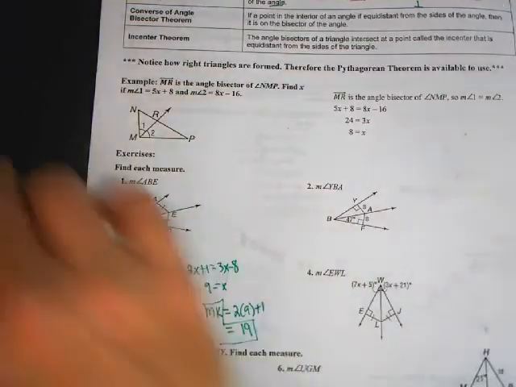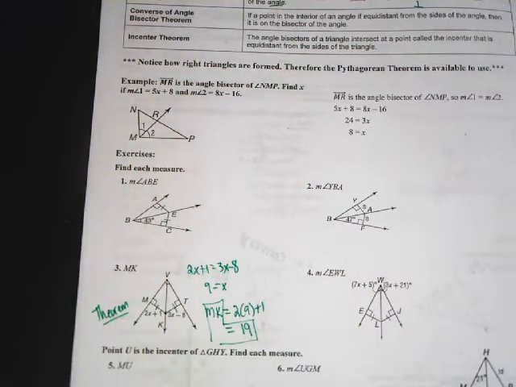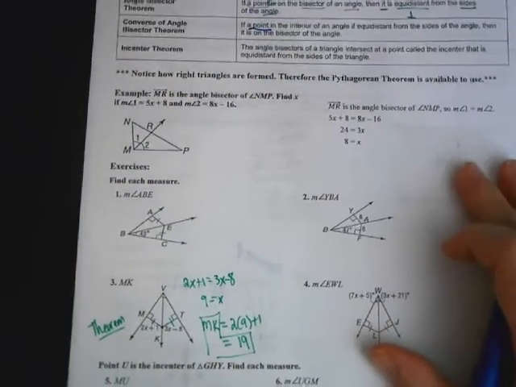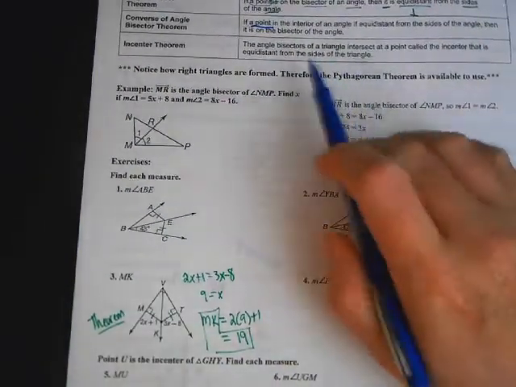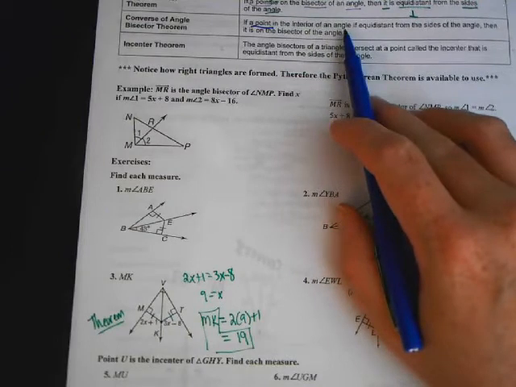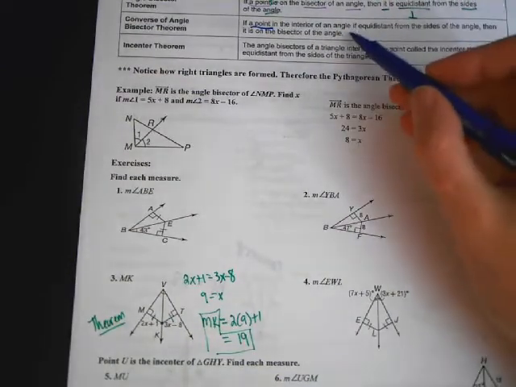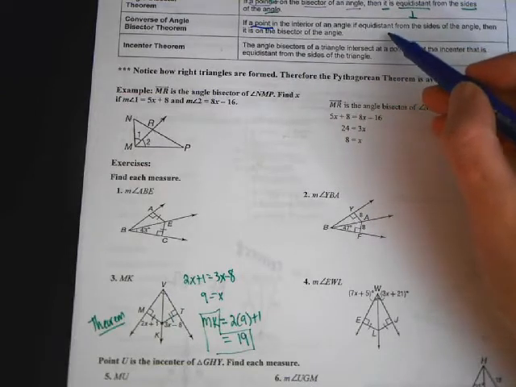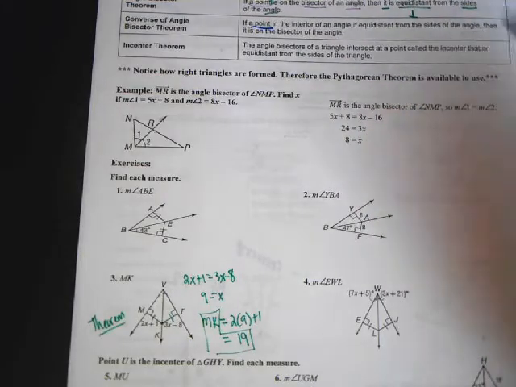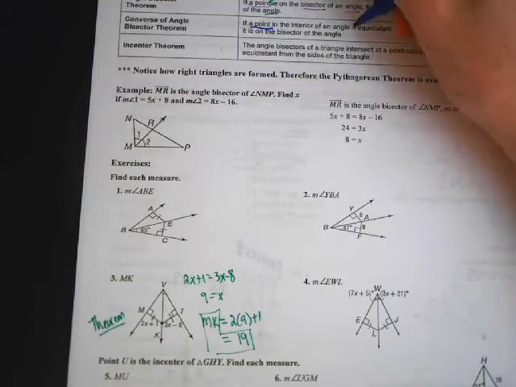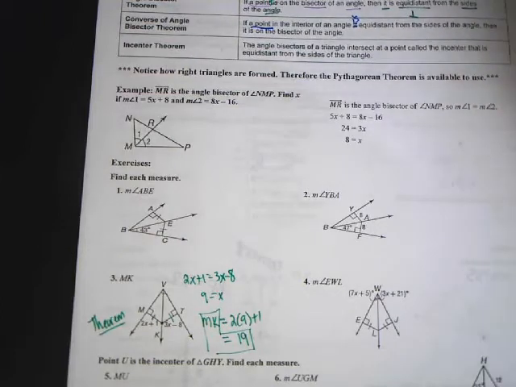The rest of these really show the converse. Okay, so the converse now, if a point, still see that? Yep. If a point is in the interior of an angle, if a point that is on the interior of an angle is equidistant from the sides. I think this is a typo. Whoops. If a point is equidistant from the sides, then it is on the angle bisector.